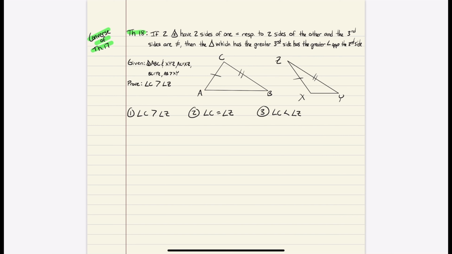Okay, we're not going to do a direct proof here. We're going to do an indirect proof. And I listed out all the possibilities. We're trying to prove again that angle C is greater than angle Z because AB has been stated in the given to be greater than XY. So whichever side is greater will have the greater opposite angle. So we're trying to prove these angles are unequal and that angle C is greater than angle Z. So that's our first possibility. The only other two possibilities that we're going to look at, and that really could be the case, is they're either equal to each other or angle C is less than angle Z.